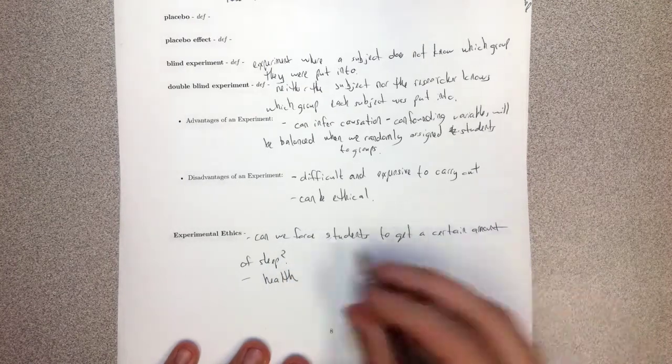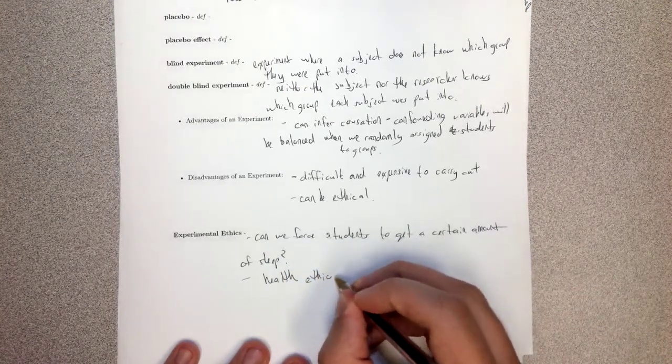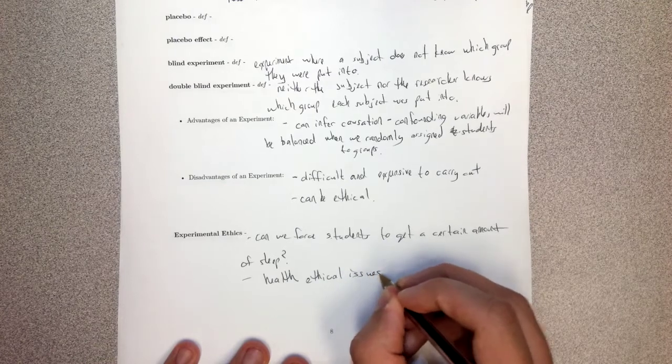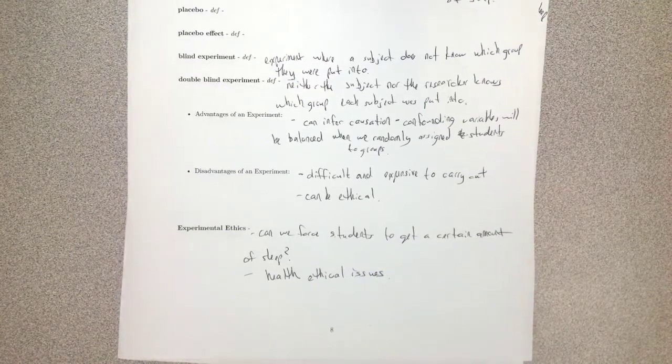So in a lot of these experiments, there are health ethical issues, where if a treatment's actually working, when do you stop the experiment to give everyone the beneficial treatment?